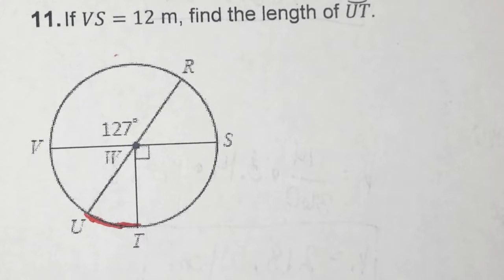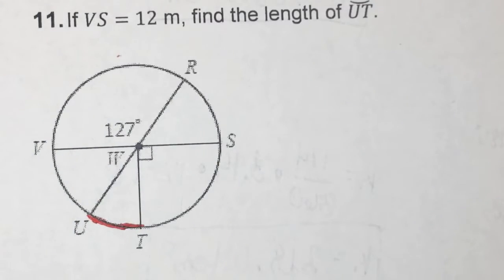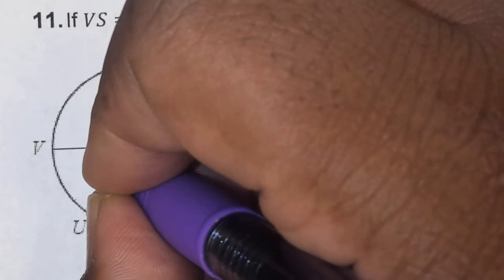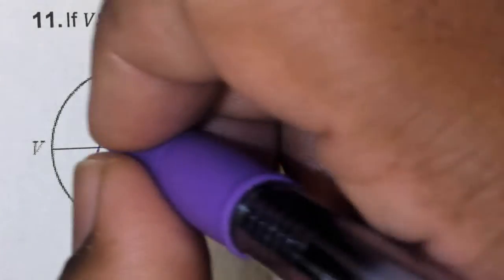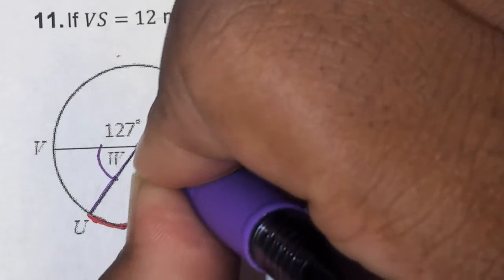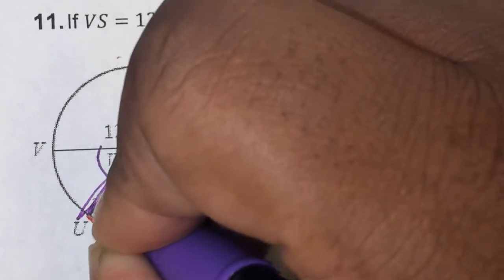So I did 180 minus 127 to find the angle right next to it. Name that angle, please. Where W is. Okay, I got you. So she's saying she did 180 minus 127 to find this angle right here, because I guess she saw a straight line here. So I got 52 degrees.